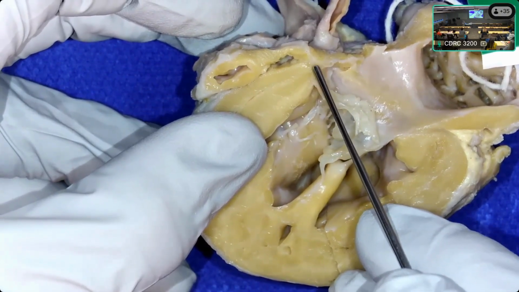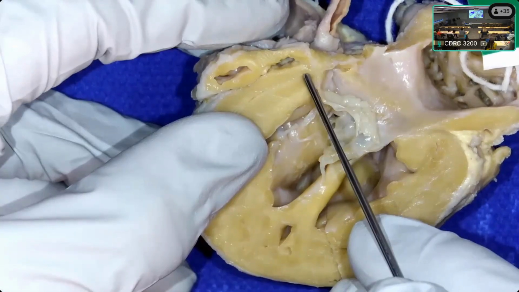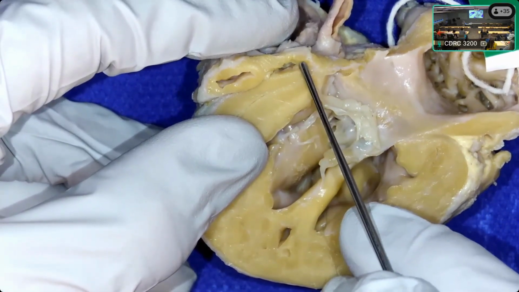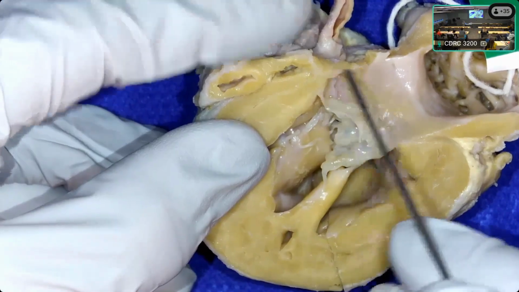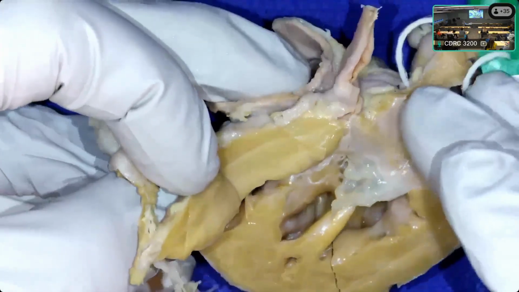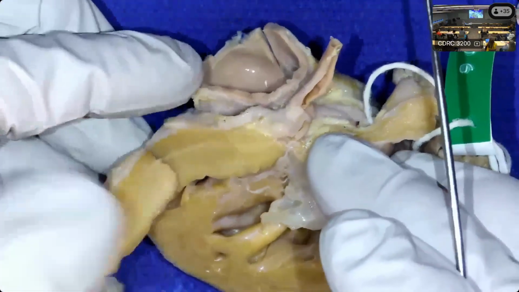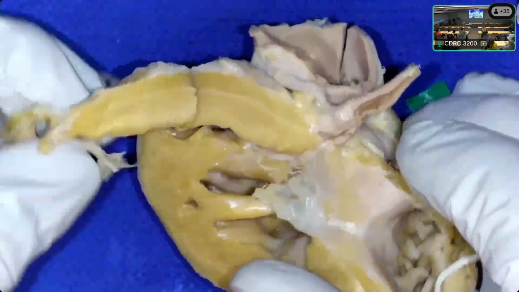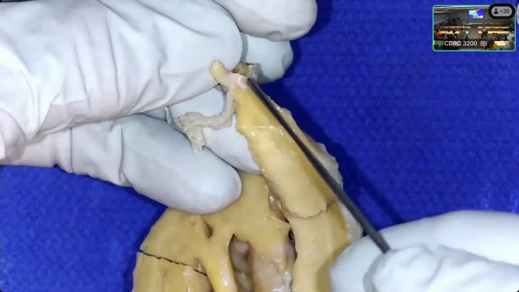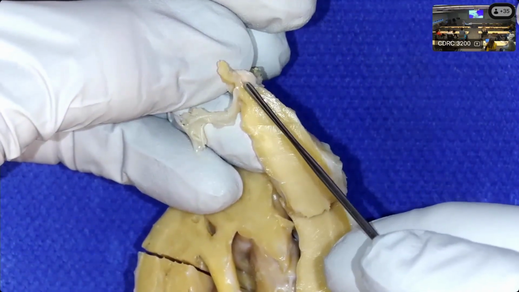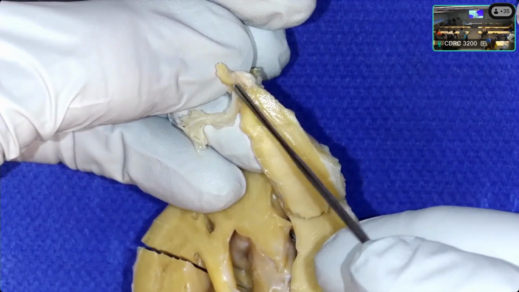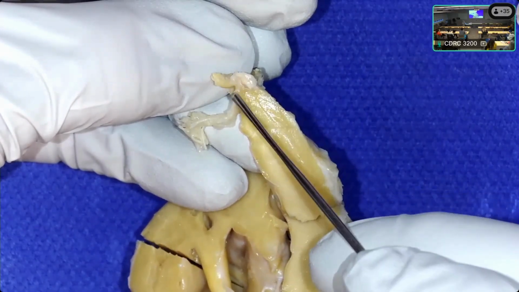You can kind of see some of that in this area here, so this is the floor of the left atrium. And you can see that little fibrous tract right there. Well, that's the aorta. But even when I cut even more, you can still see that fibrous tract right here between the left atrial floor and the right atrial floor.